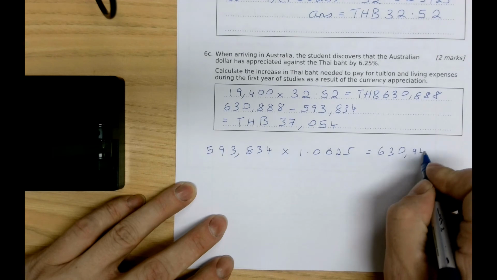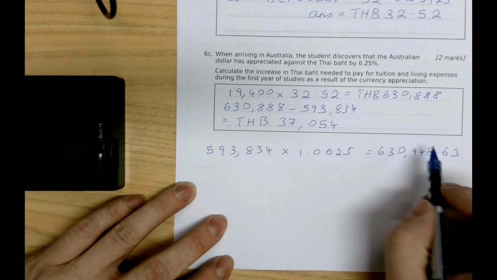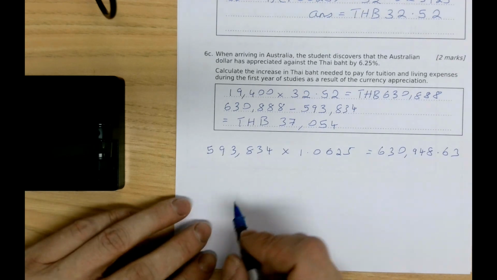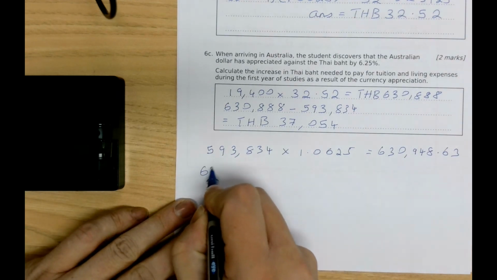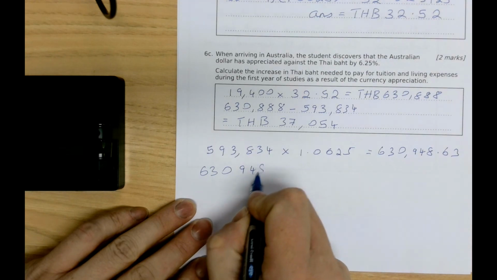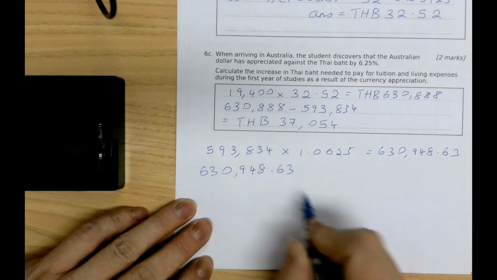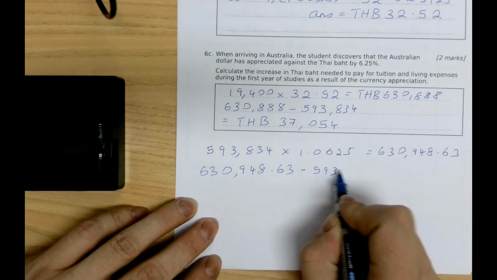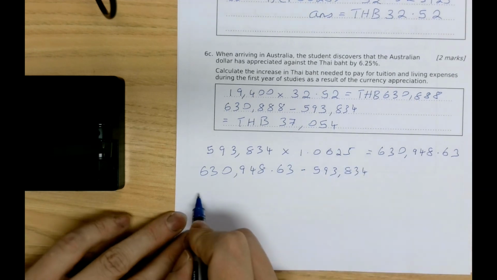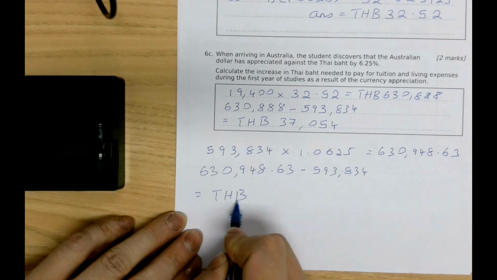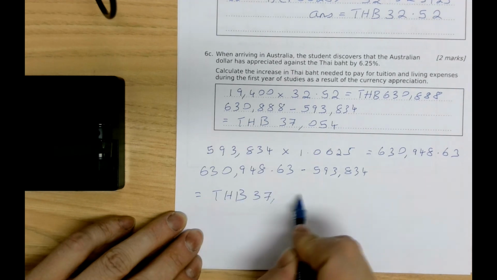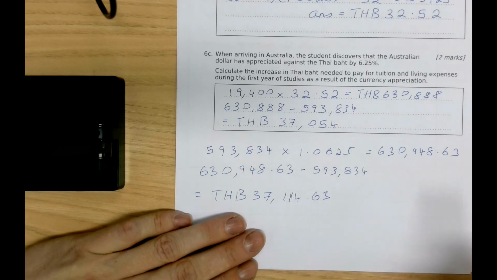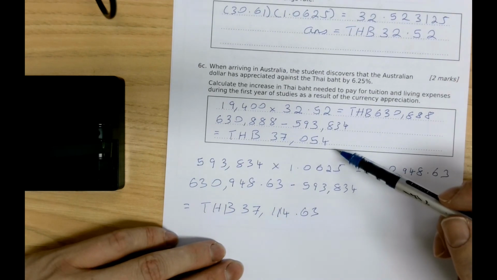So then we go 630,948.63 minus 593,834, and that equals in Thai baht 37,114.63. It's not exactly the same as this one here, but it's very, very close, and they accepted both. Just so you know, if you're thinking, oh, the trainer's done it different to me, then don't worry, you're fine. It's absolutely perfectly fine to do it that way.